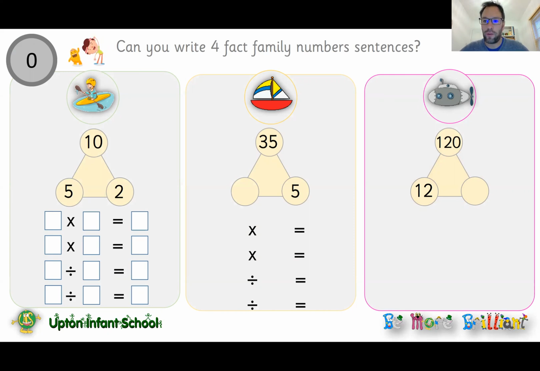Okay, I hope you got on okay with those. Let's go through the answers, shall we? On our first one with our numbers 10, 5, and 2, here are the number sentences. 5 times 2 is 10, 2 times 5 is 10, and you might have had those the other way around, it doesn't matter. 10 divided by 2 is 5, and 10 divided by 5 equals 2. Well done if you got those ones.